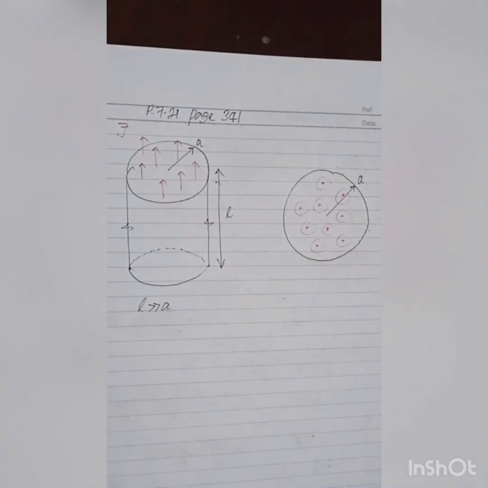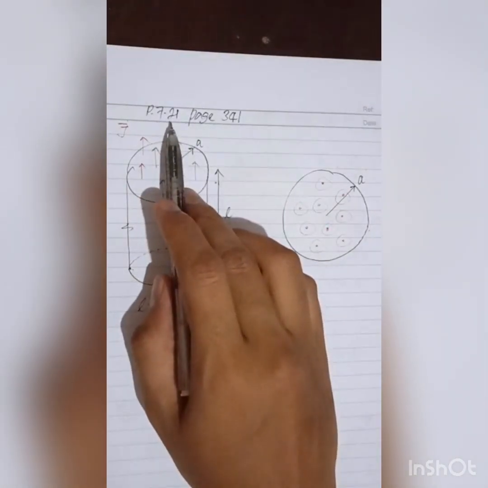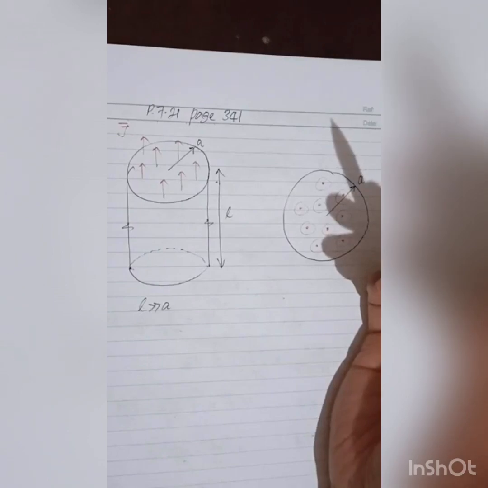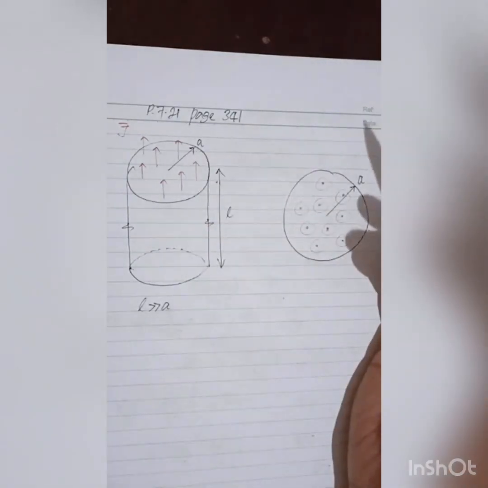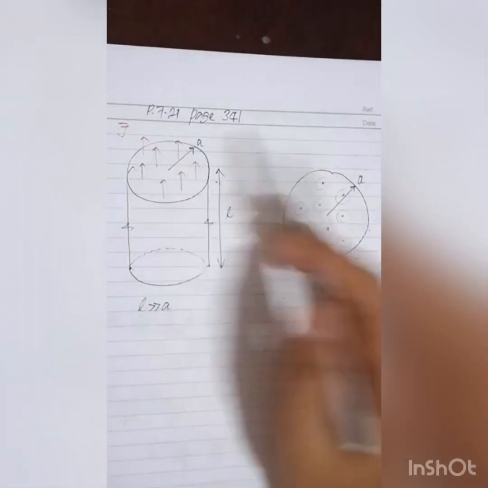Okay, everyone, so let's look at the next problems. If you can refer to your textbooks, problem 7.21, page 341, we are given a case of a very long solid conductor with a radius of a, and we are also given the current flowing through the conductor in the positive z direction as shown here.